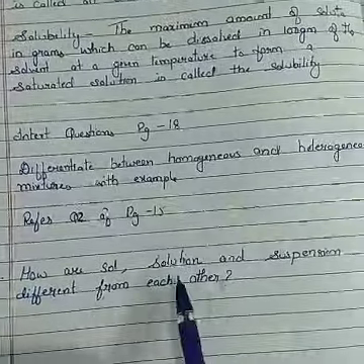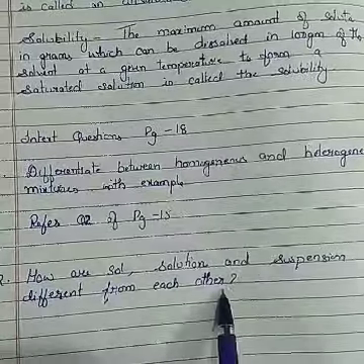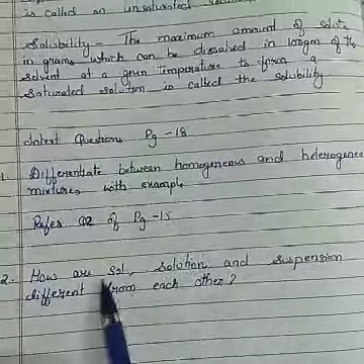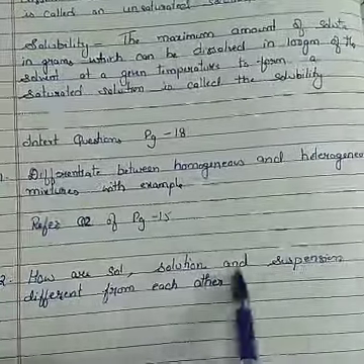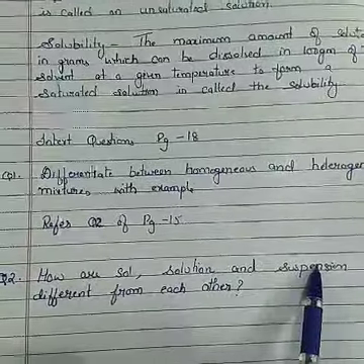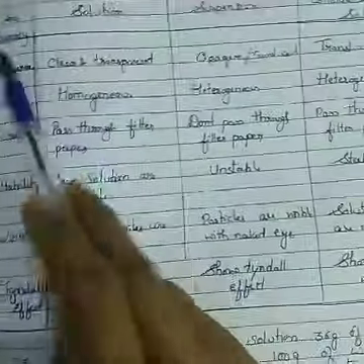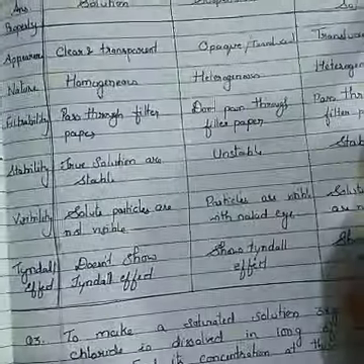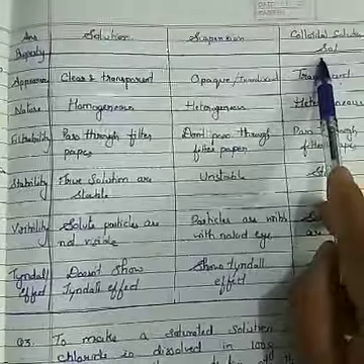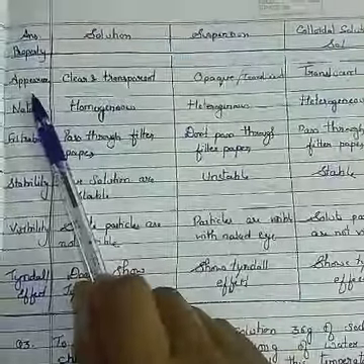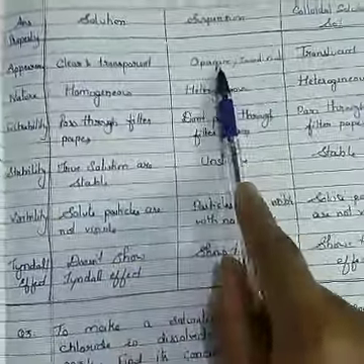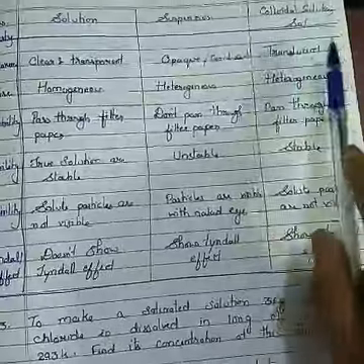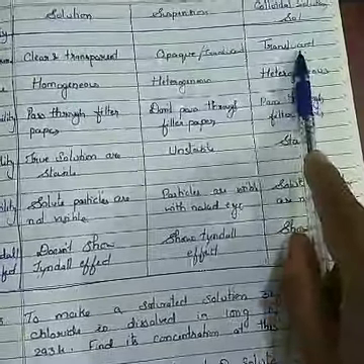Next, how are sol, solution and suspension different from each other? Solution is true solution, sols are called colloids, and then suspension. We have to write the properties. We have to differentiate on the basis of properties. Solution, suspension, colloidal solution, which is also called sol. First of all, appearance. Solution can be clear, transparent. Suspension can be opaque, translucent, and colloids are always translucent.